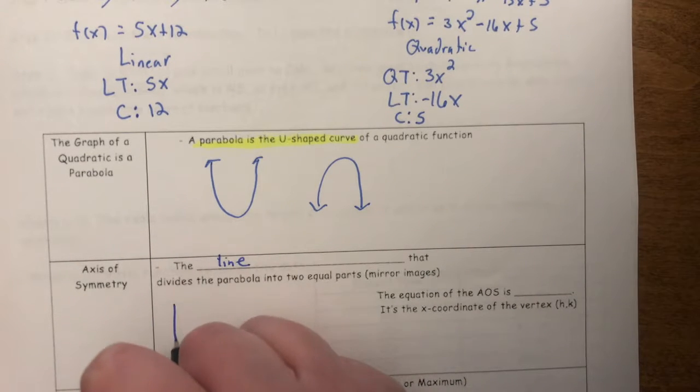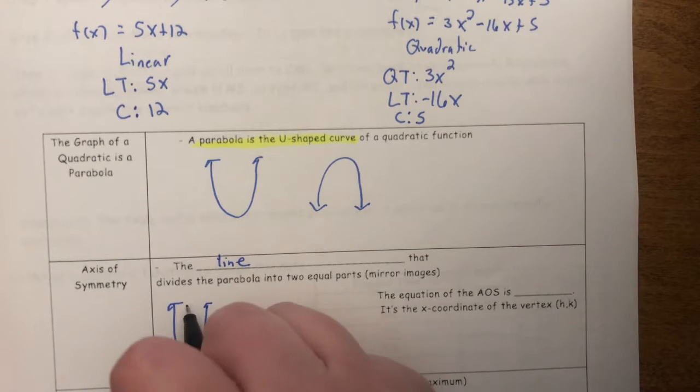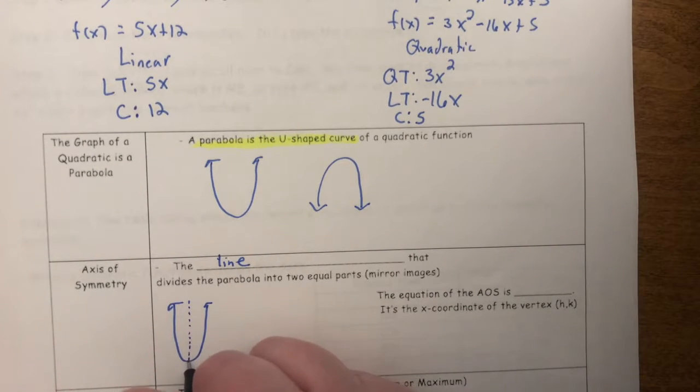So when we go ahead and sketch in a parabola here, we can draw our axis of symmetry right through that. And the axis of symmetry will actually cut right through our vertex, and we're going to call our vertex (h, k).